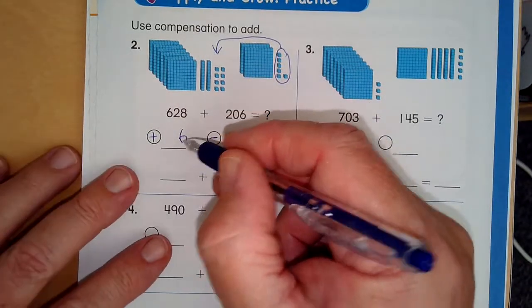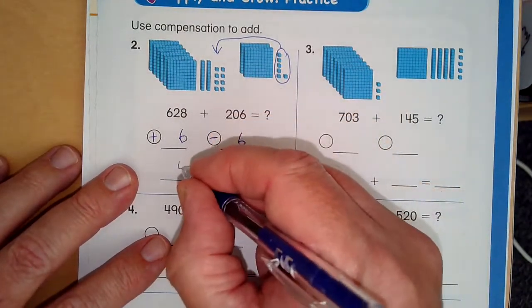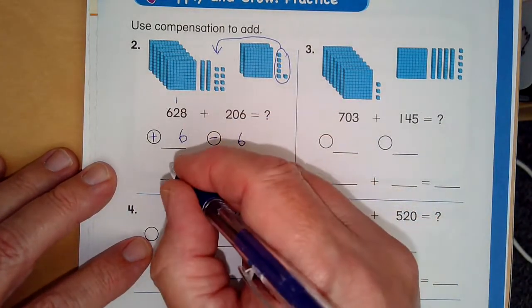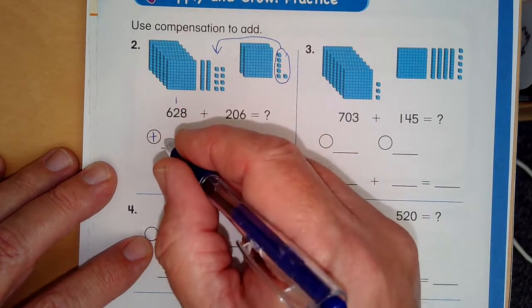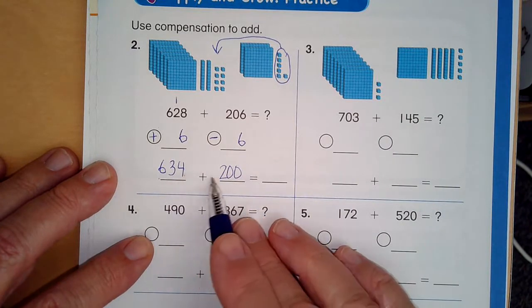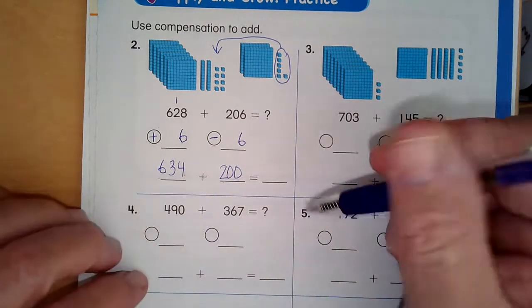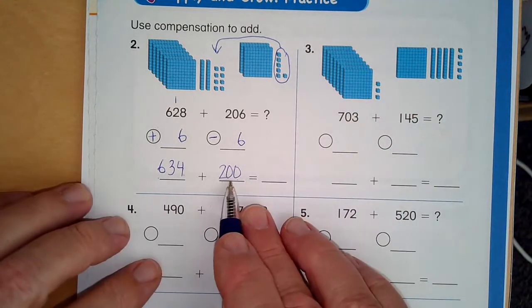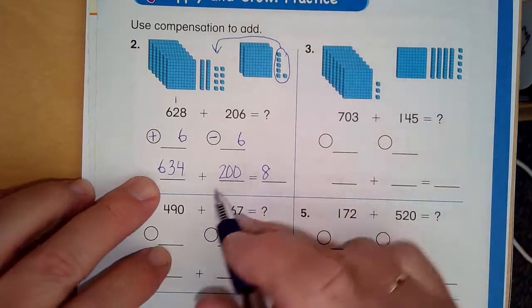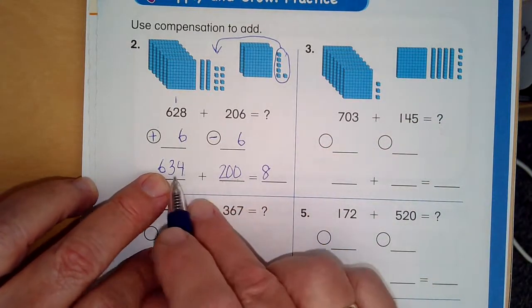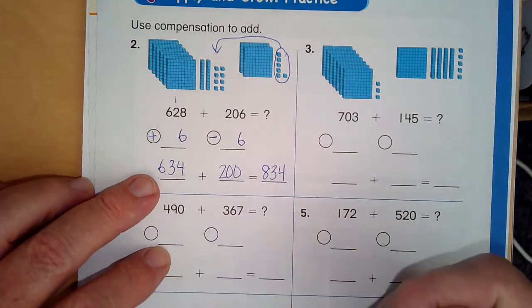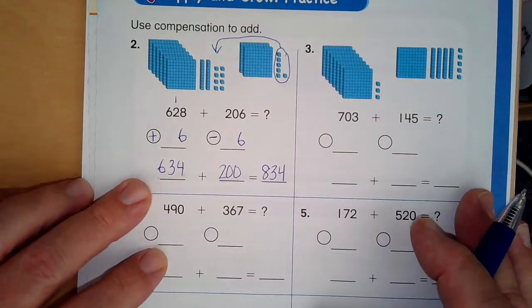628 plus 6, 8 plus 6 is 14. My one set of 10 goes up here. 1 plus 2 is 3, and 6 plus nothing is 6. 634 plus 200. We've done some adding in our brains of adding 200s to 600s. I have 800s. I add 0 tens and ones to 34 tens and one. Here we go. 834. All right, let's do another one.